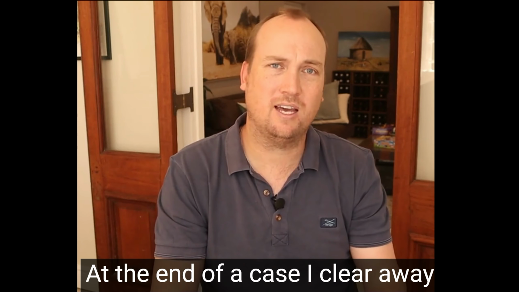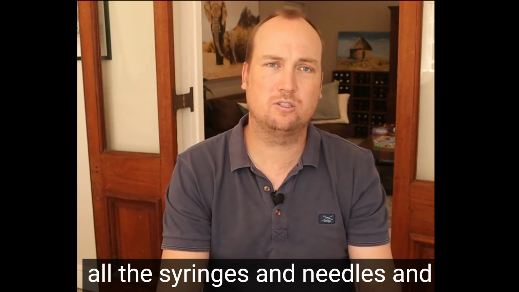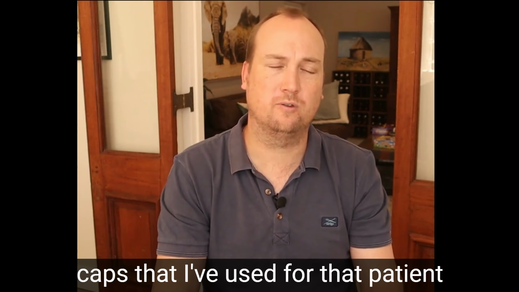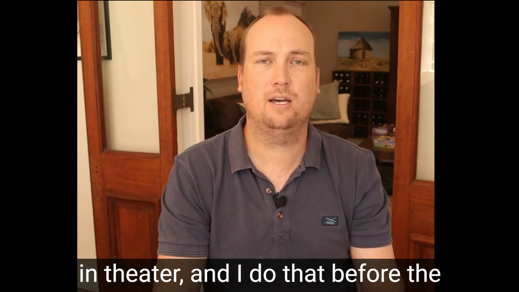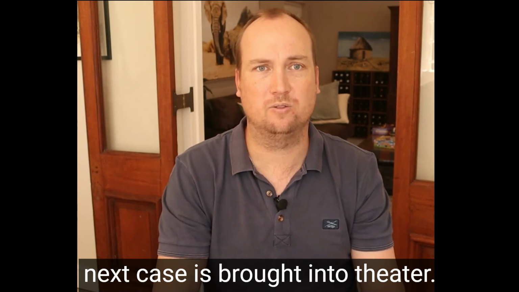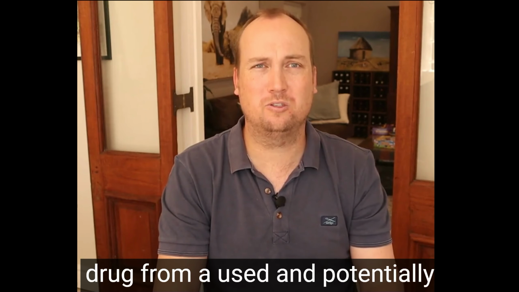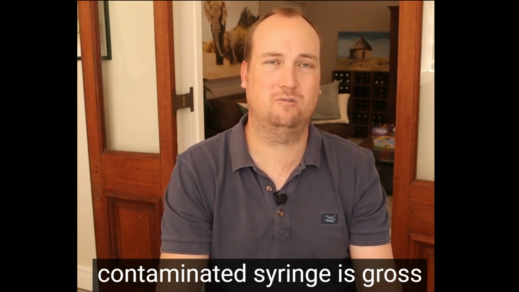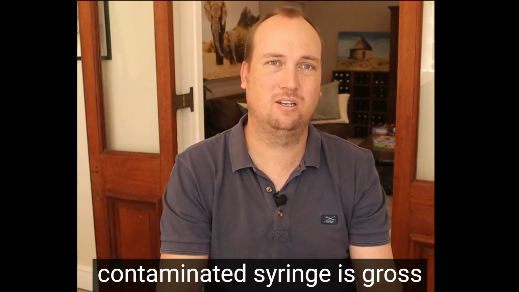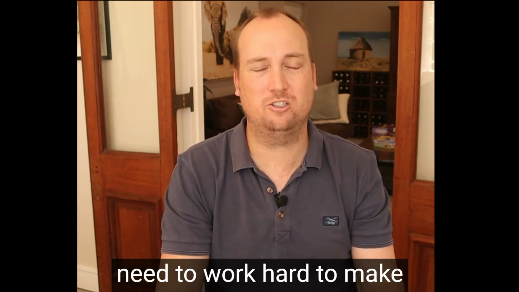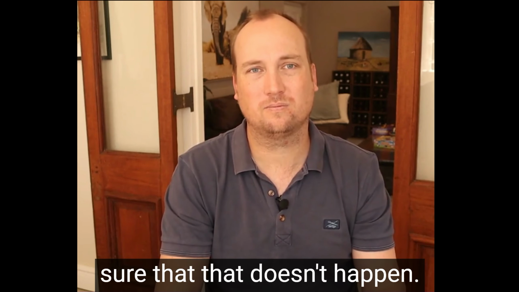At the end of a case, I clear away all the syringes and needles and caps that I've used for that patient in theater, and I do that before the next case is brought into theater. Accidentally giving a patient a drug from a used and potentially contaminated syringe is gross and it's negligent, and we all need to work hard to make sure that that doesn't happen.